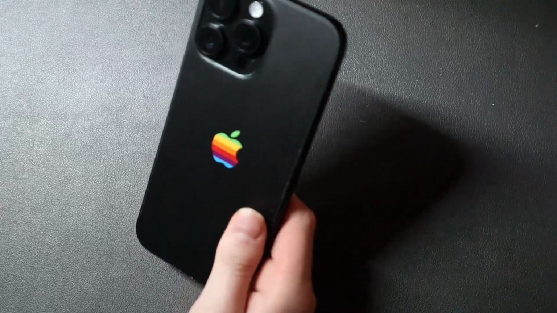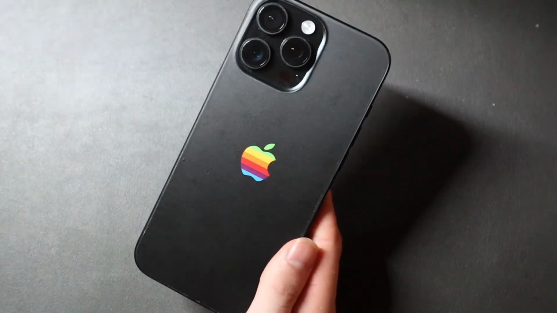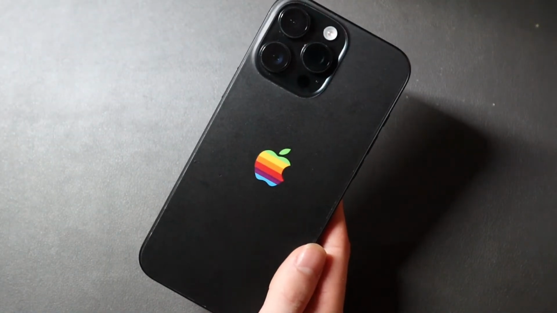Still waiting here. Still got this skin on it. Looks like it shrunk a little bit, but not too bad. Black on black, so you can't really tell too much. Still a nice skin though.